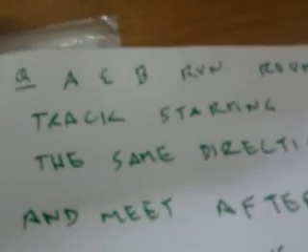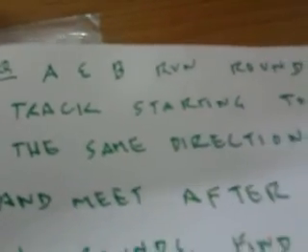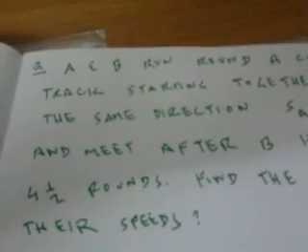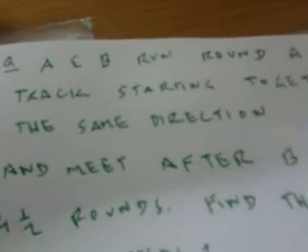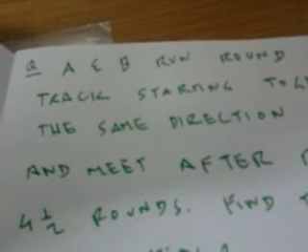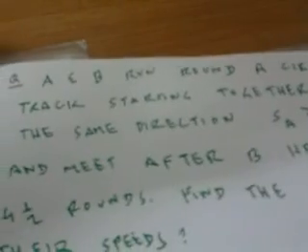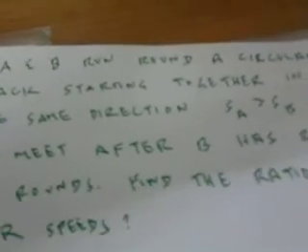The obvious question that comes to our mind when we do this sum is, will they always meet at the starting point? Well, let's check. Slight variation of the question. A and B run round a circular track starting together in the same direction, where the speed of A is greater than the speed of B, and they meet after B has run 4.5 rounds. Find the ratio of their speeds.